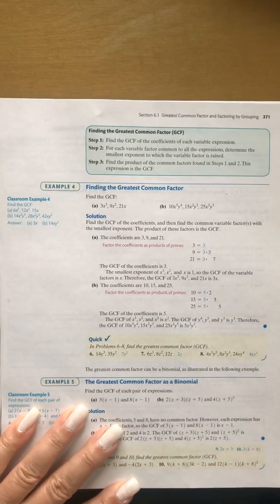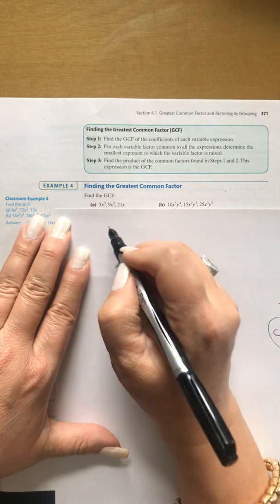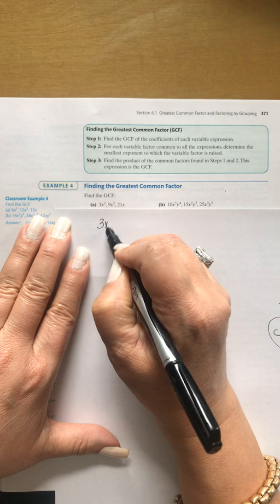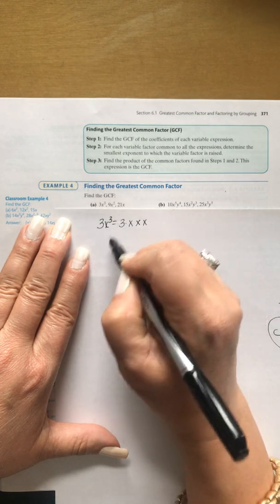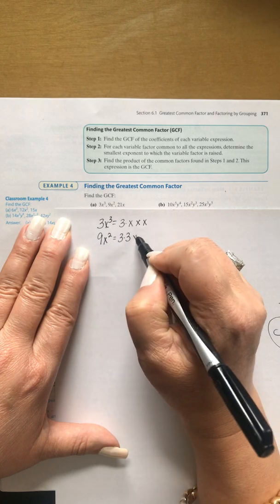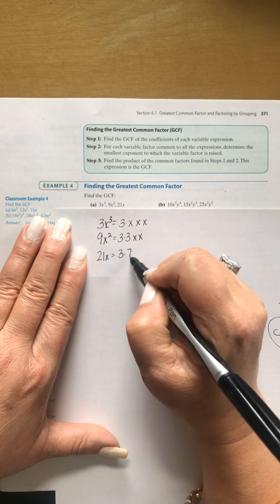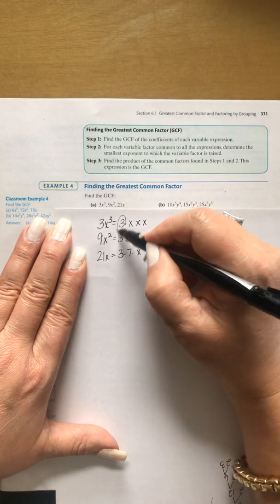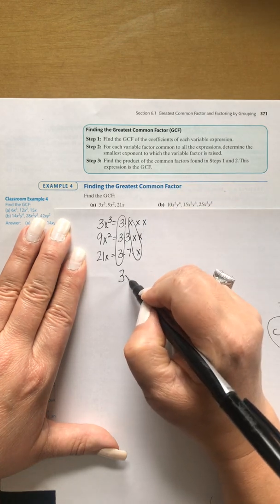Next problem, example 4. This is just the same stuff, but we're going to use 3 terms. 3x to the 3rd is 3 times x times x times x. 9x squared is 3 times 3 times x, and 21x is 3 times 7 times x. So what's common here? Common to all three is just a 3 and an x.